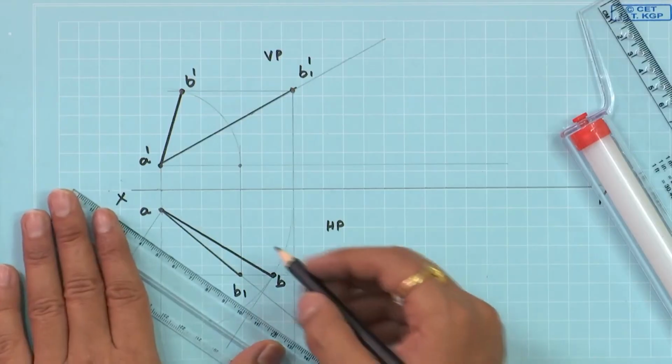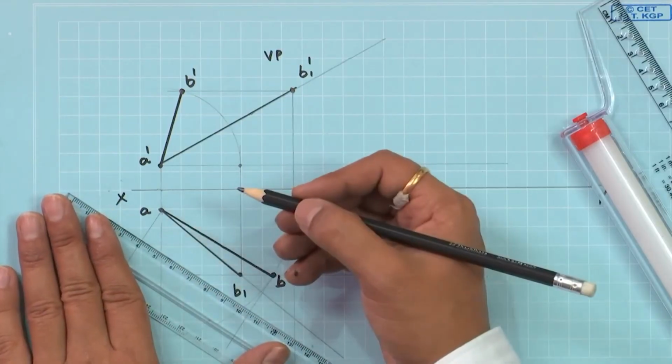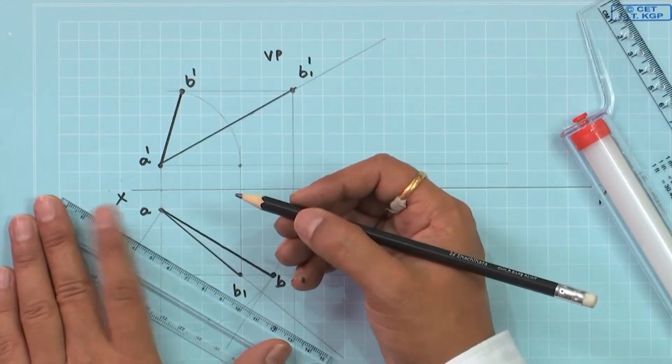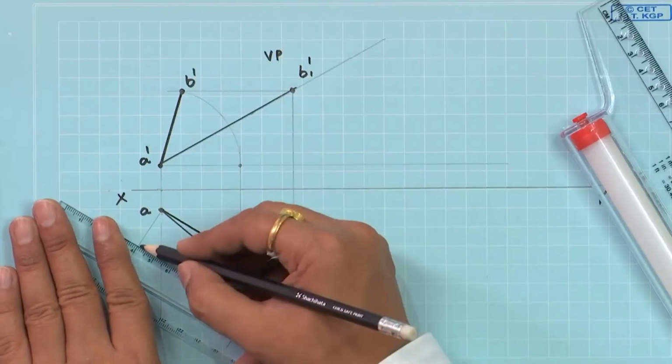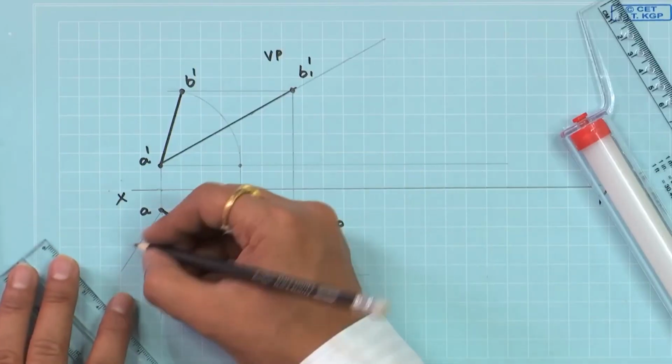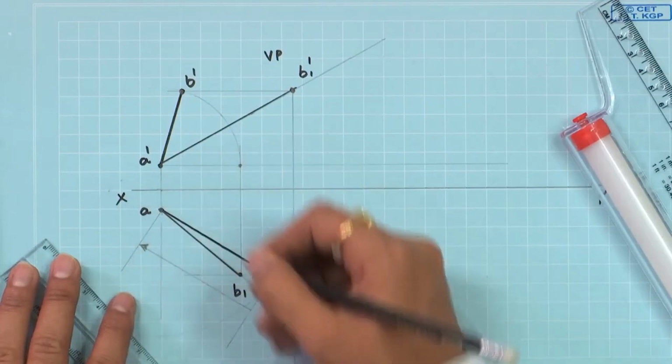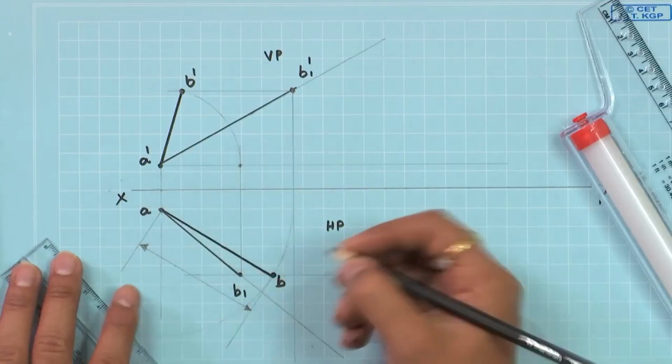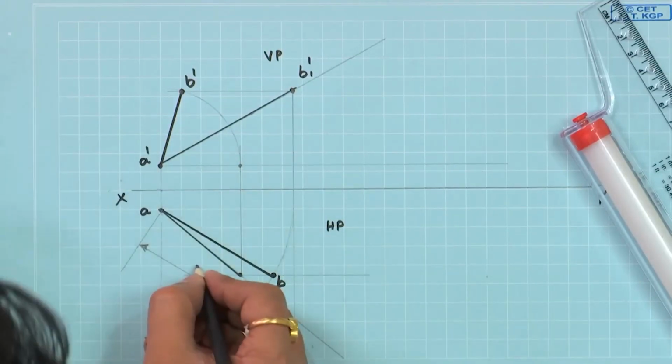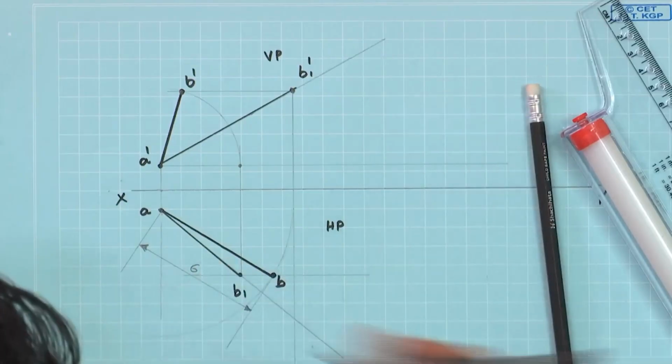This will be parallel to the AB line, and this will be our 64 units.